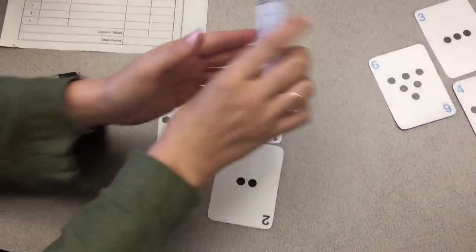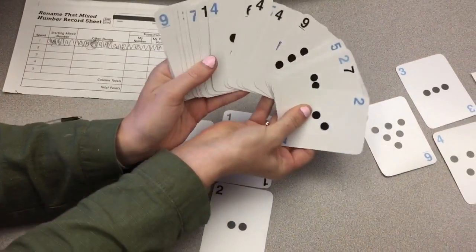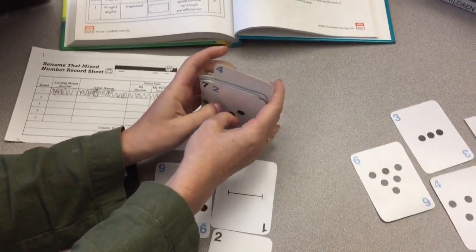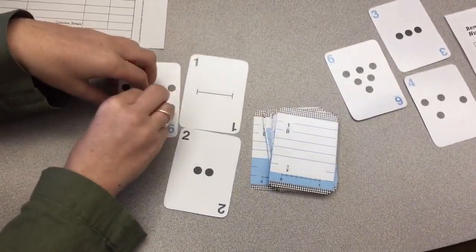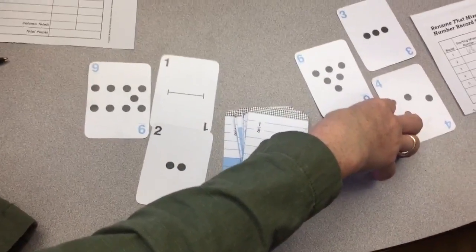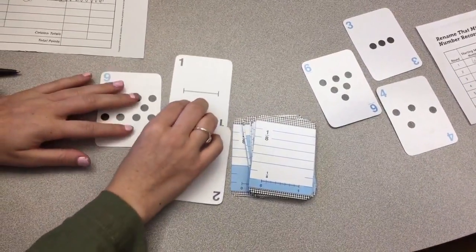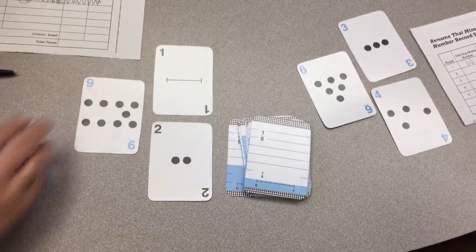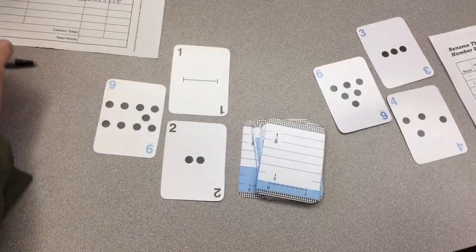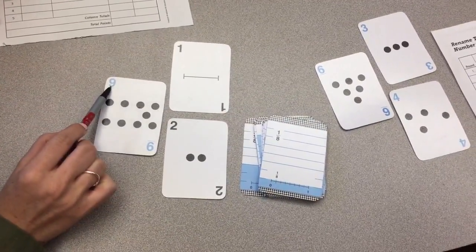Okay, first you start with your cards 1 through 9. Mr. Smith and I already did that, and we each draw 3 cards. I draw my 3, and Mr. Smith draws his 3. Then we organize them like a mixed number. So we have a whole number and a fraction. Whole number and a half. Okay? Next, mine is 9 and 1/2. His is 6 and 3/4.